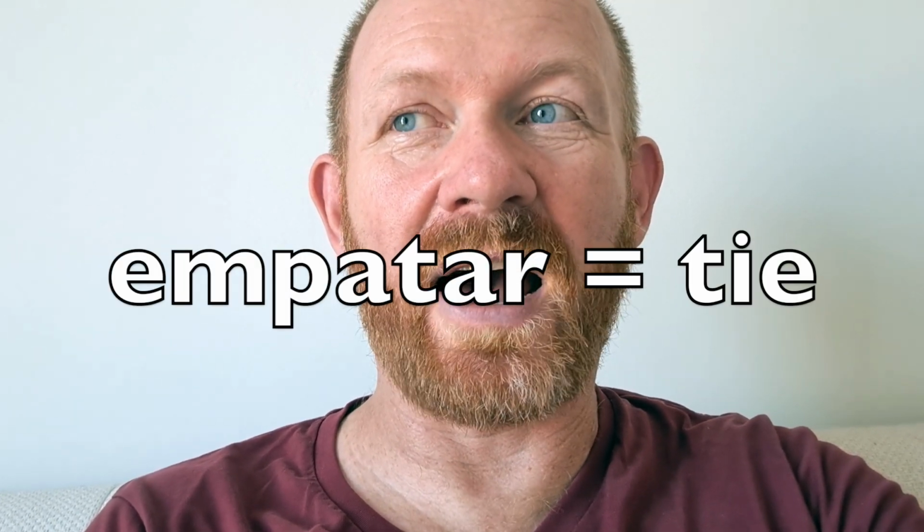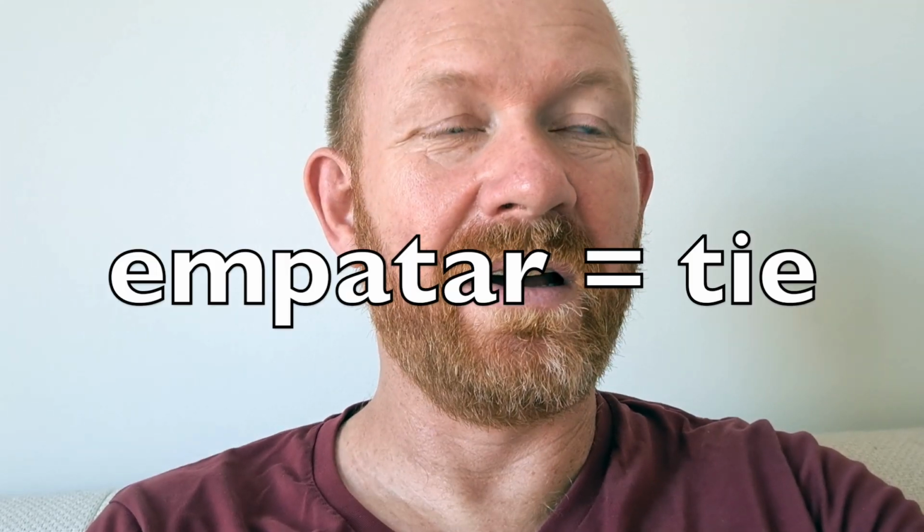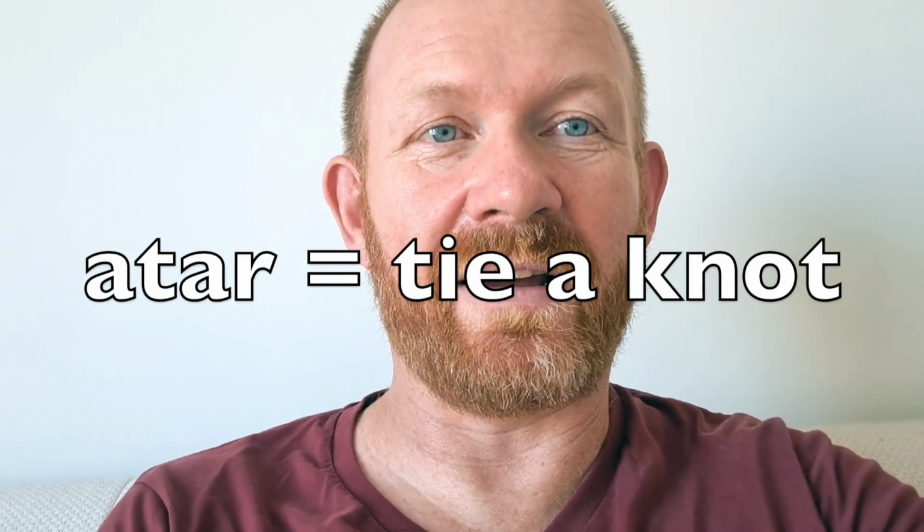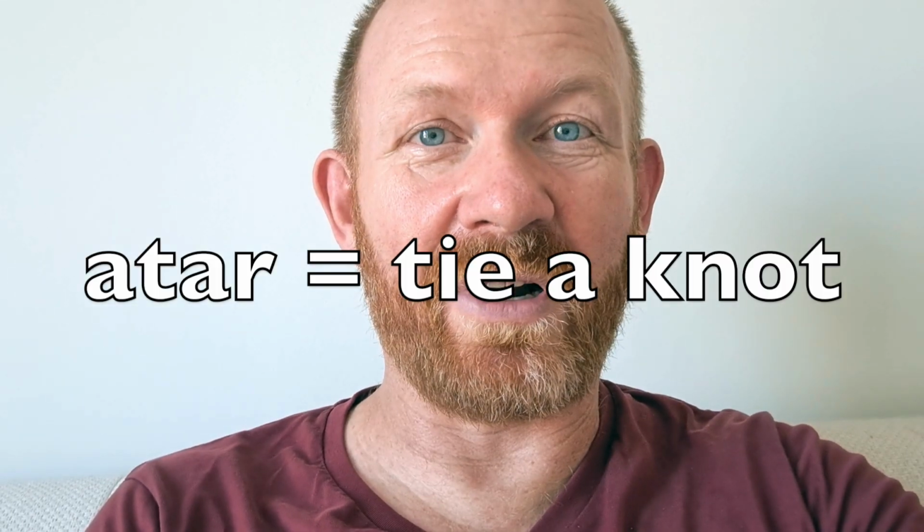You could also say empatar. Empatar is to tie. The match ends with both teams having equal score. So empatar is to tie when we're talking about scoring 2 points in a match and the other team also scores 2 points, that sort of tie. When we're talking about tying a knot in something or tying a tie, we would say atar. That's another verb. A lot of vocabulary here. So empatar, to tie, atar, to tie a knot in something.